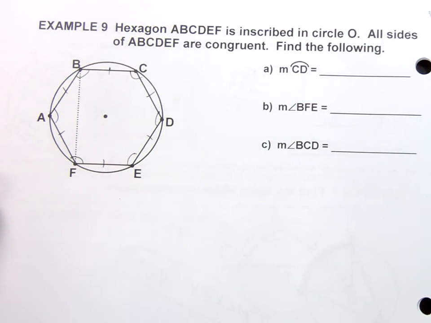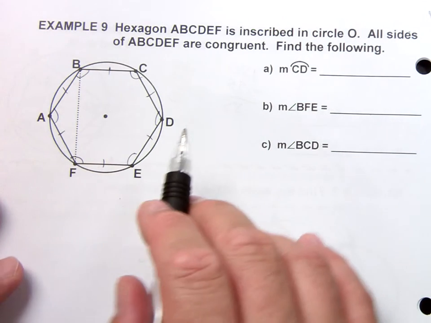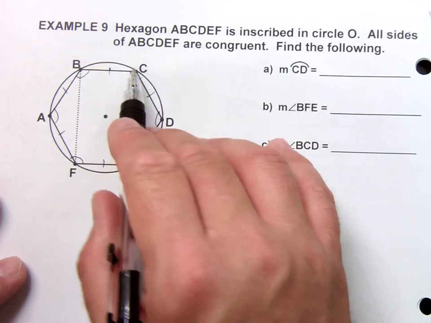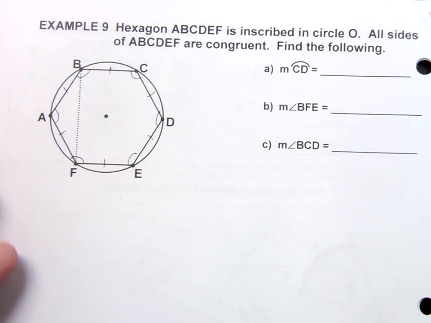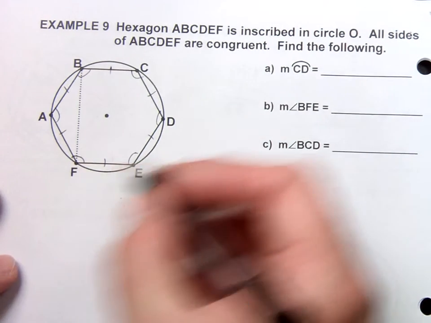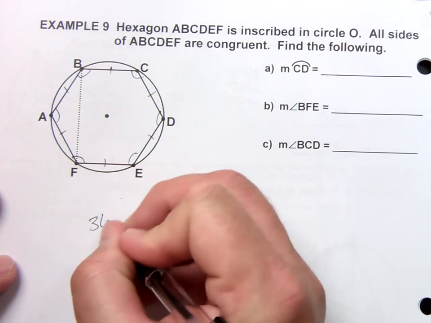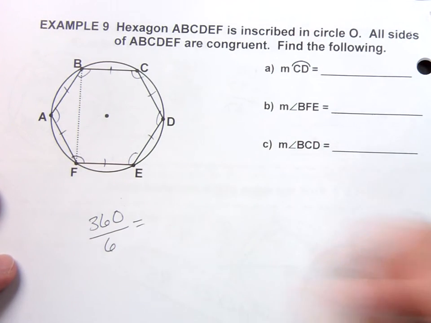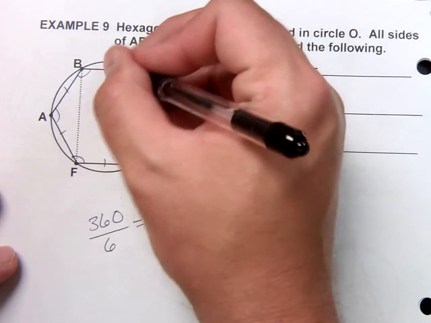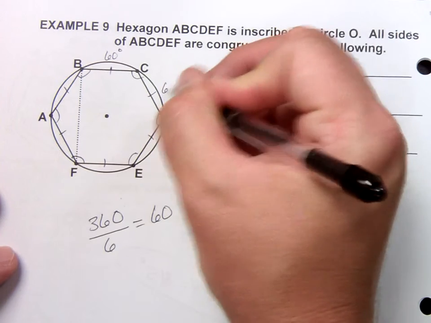This is a regular polygon, a regular hexagon. This circle is being split up into arcs, and it's being split up into 6 congruent arcs. Well, there's 360 degrees in a circle, so if you take that 360 degrees and split it up into 6 congruent parts, each one of those parts is going to be 60 degrees. So each one of these arcs is a 60-degree arc.